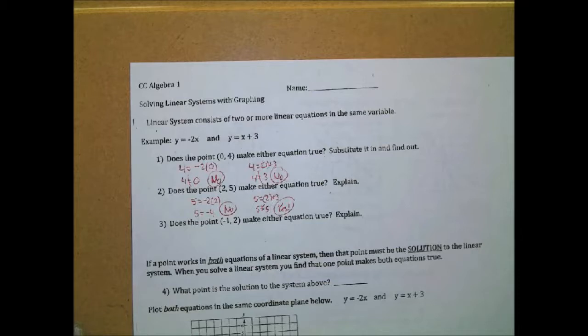Exactly right. It's got to work for both. So it works for this one, that's great, but it doesn't work for this one. That means that's not the solution to the system. Okay. Let's try that negative 1, 2 and see if it works here too.